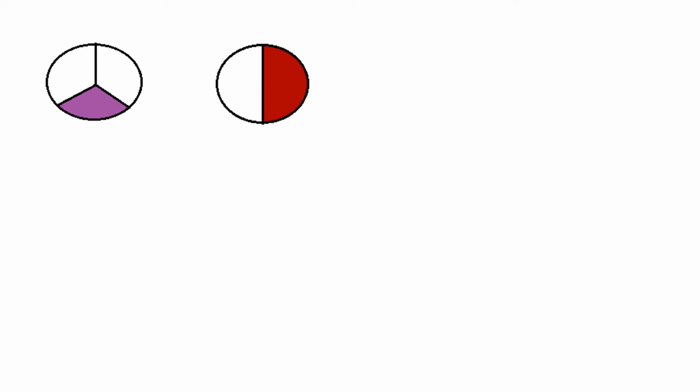First, what's the meaning of unit fraction? Here we have two circles. The circle at the right is divided into two equal parts. Each part is called a half. So the fraction of the colored part is called a half. But the circle at the left is divided into three equal parts. Each part is called a third. Then the fraction of the colored part here is 1 over 3.